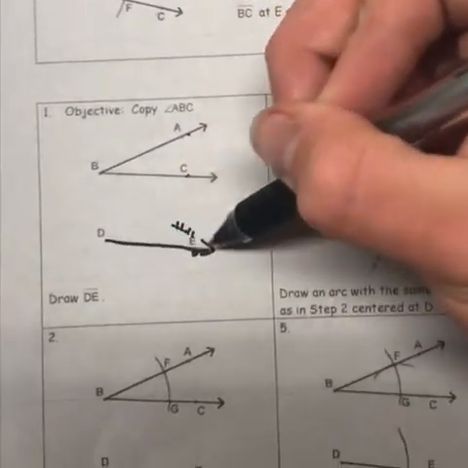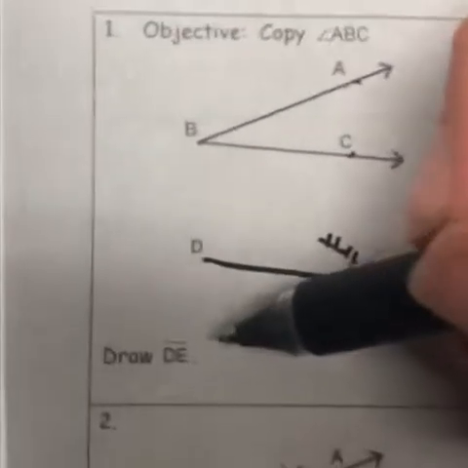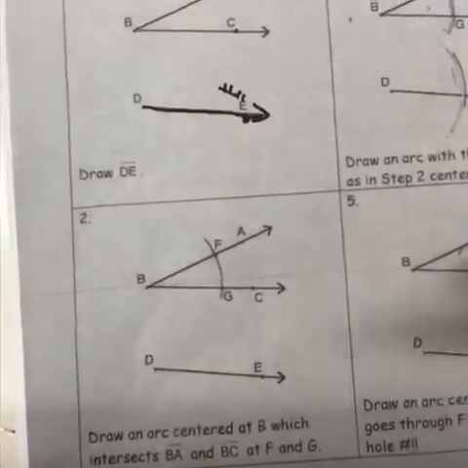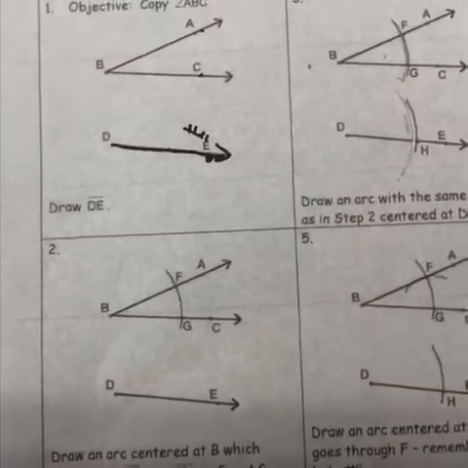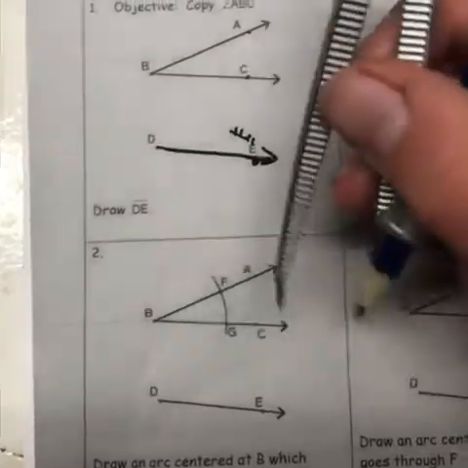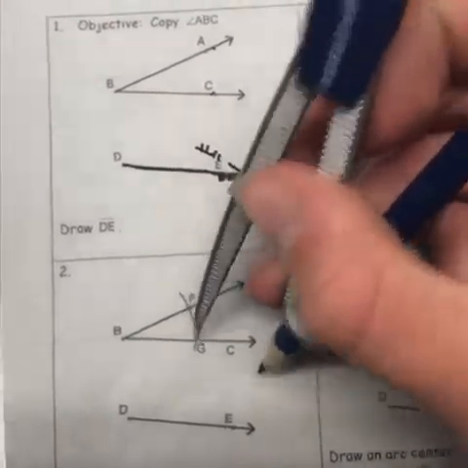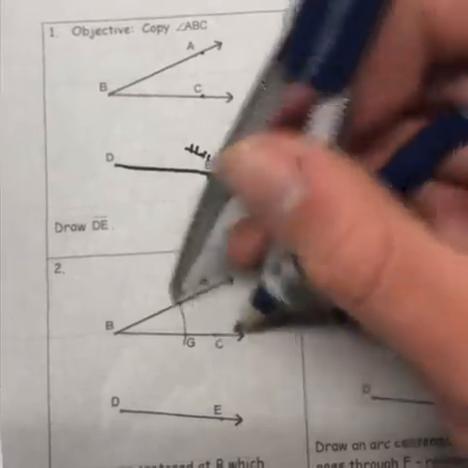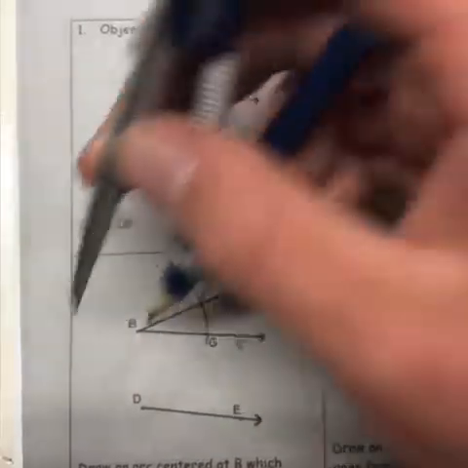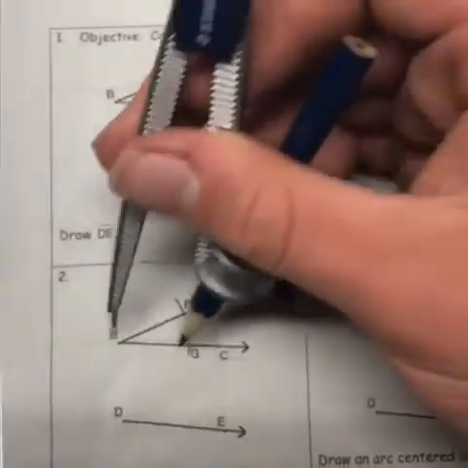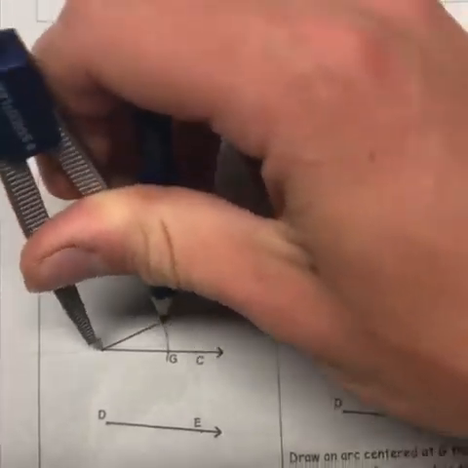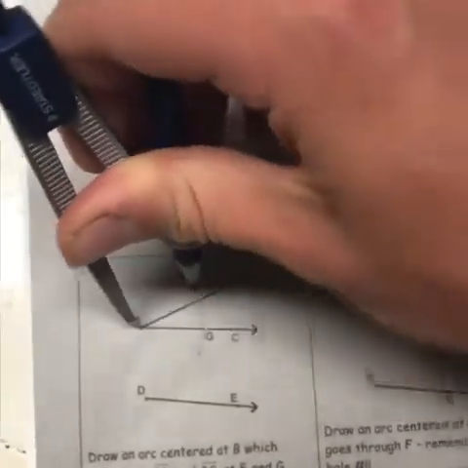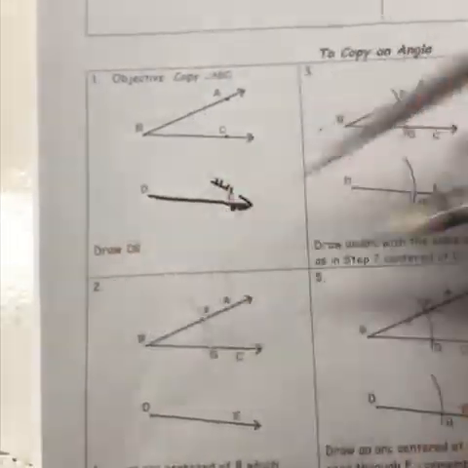You can see right here, I've already drawn my line DE. As you can see, it's a ray. In the second step, we draw an arc centered at B, which intersects BA and BC at F and G. They labeled these intersection points where the arc hit these rays, F and G. What they did is take a compass and go a little bit more than halfway, and they made that arc.